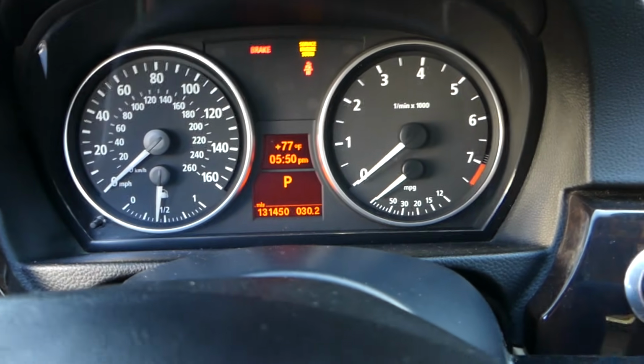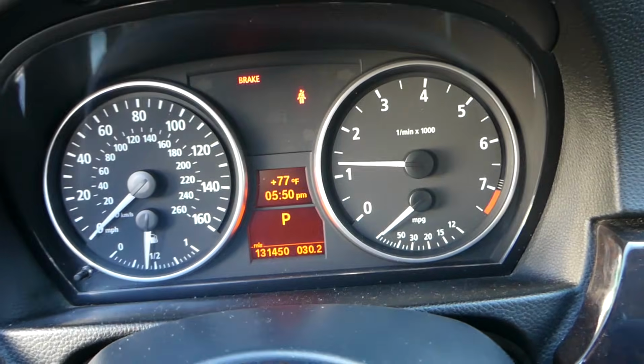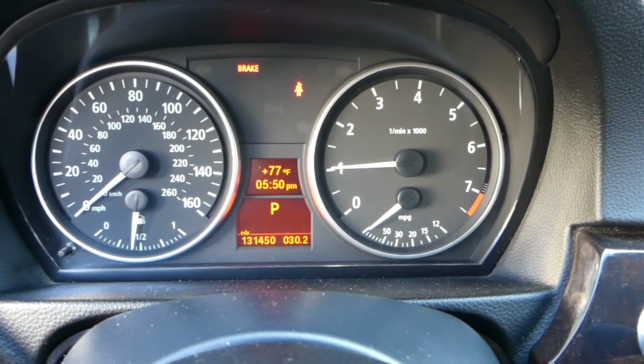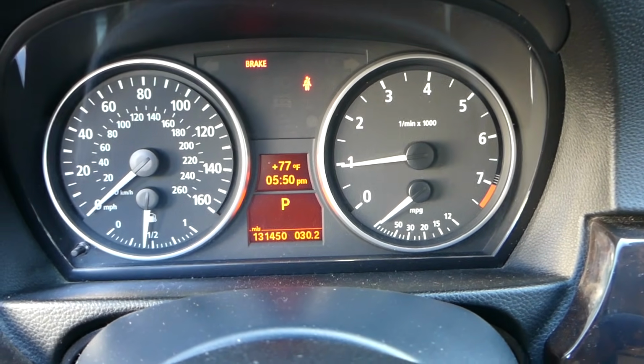No code stored. Okay, let's go ahead and start it. Engine light is not on now, so we're going to go ahead, drive it and see if that fixes the problem.